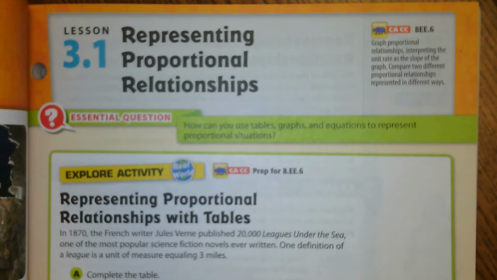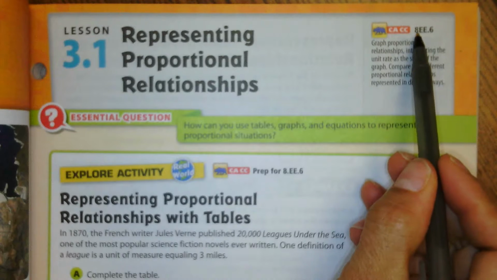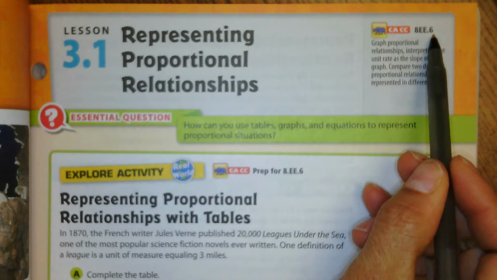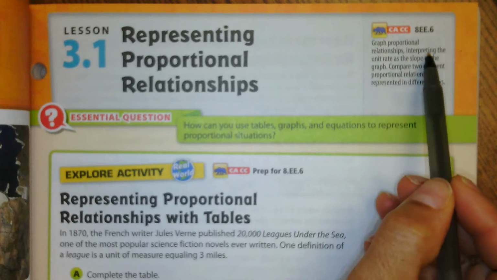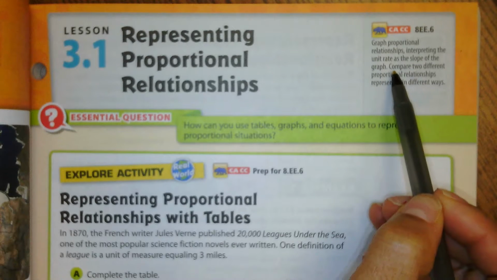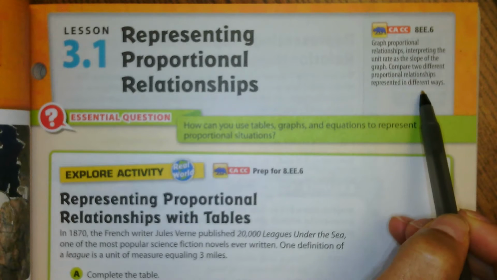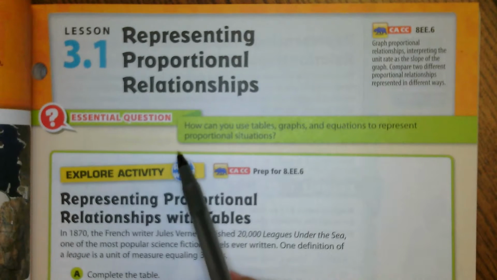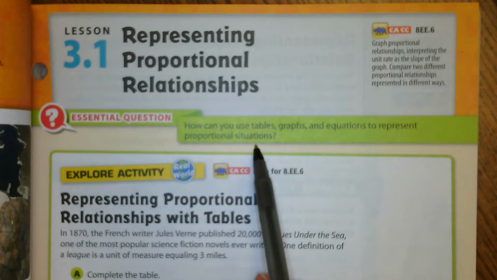Hi, everybody. So I am recording lesson 3.1, which is representing proportional relationships, and the California Common Core standard is 8th grade expressions and equations number 6, which says that you need to be able to graph proportional relationships, interpreting the unit rate as the slope of the graph. And then you got to be able to compare two different proportional relationships represented in different ways. And so the essential question is, how can you use tables, graphs, and equations to represent proportional relationships?